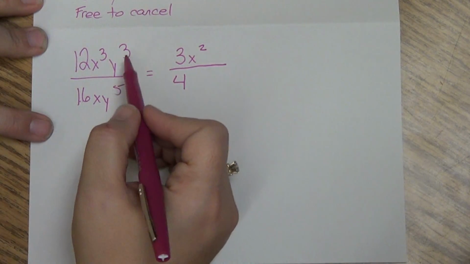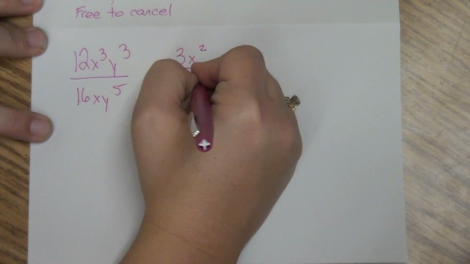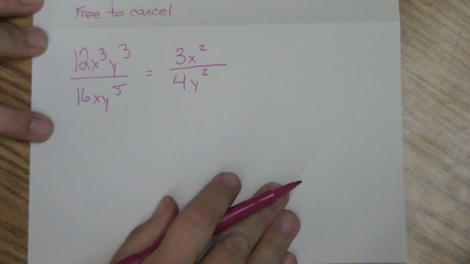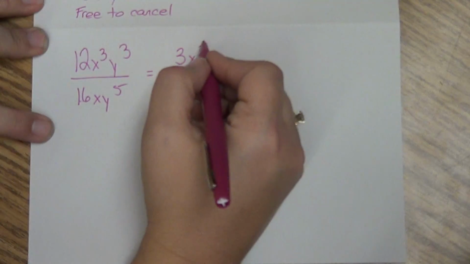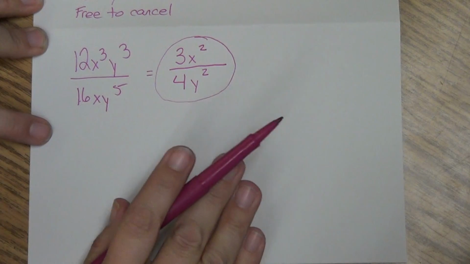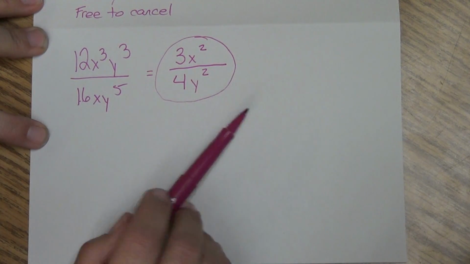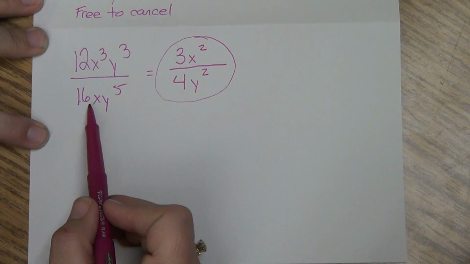Then we have to do the same with our y's. Y cubed over y to the 5th. That would leave us with y squared in the denominator. So this is our simplified expression. But as we talked about yesterday, we have to do our restrictions. What can't our variables be? Because the denominator can't equal 0.